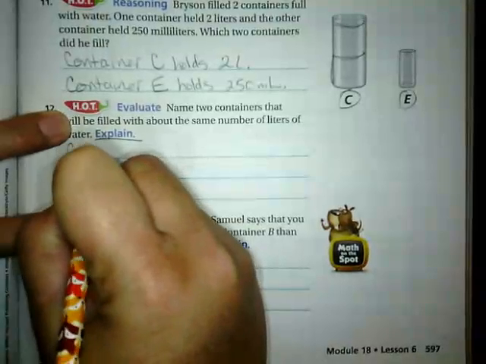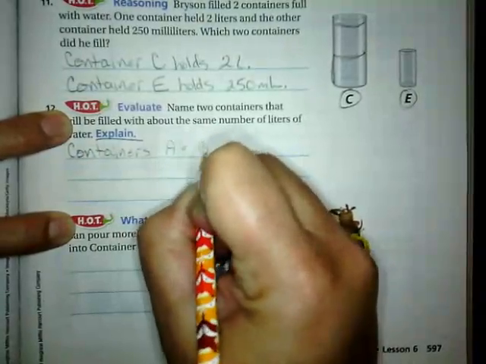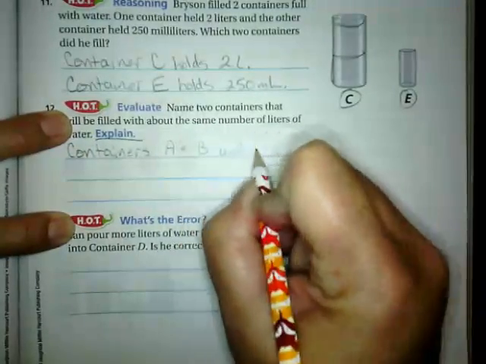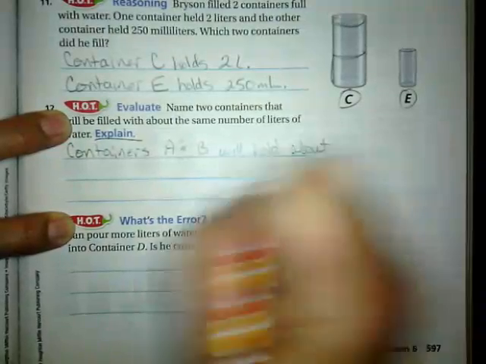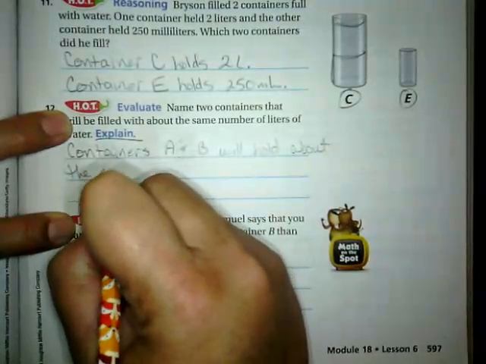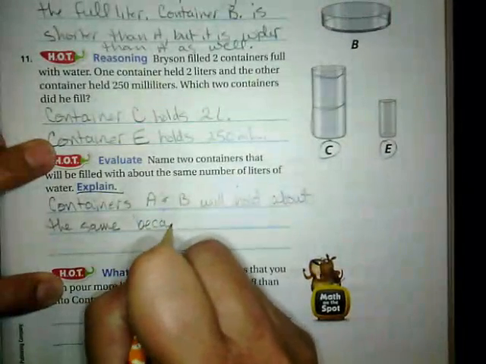So containers A and B will hold about the same because why?